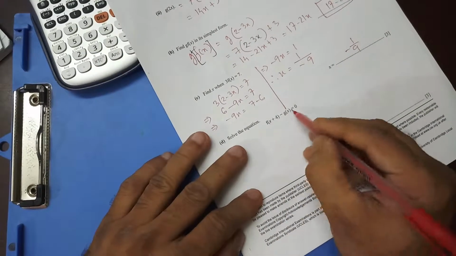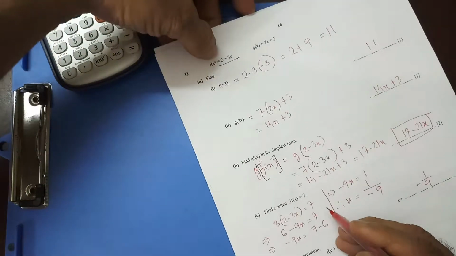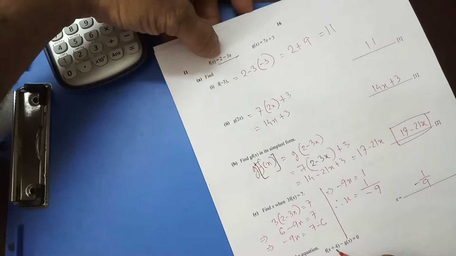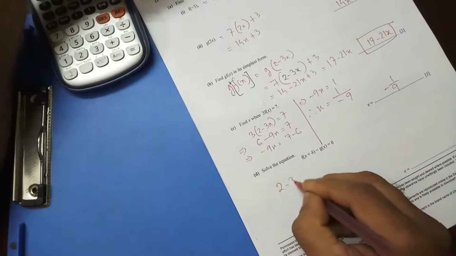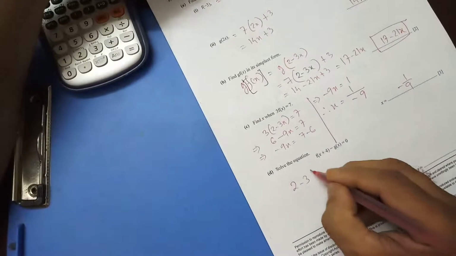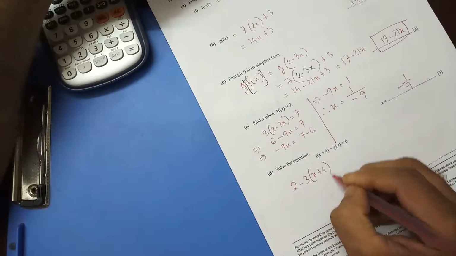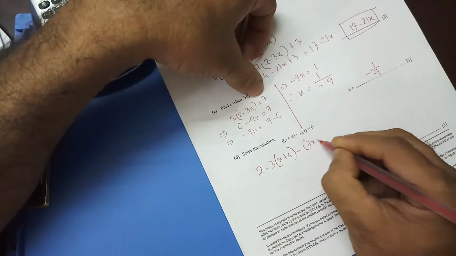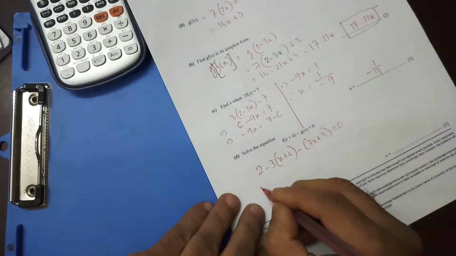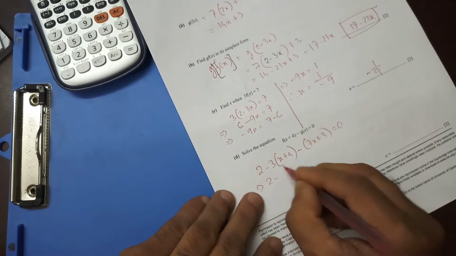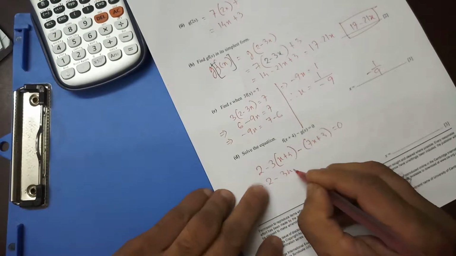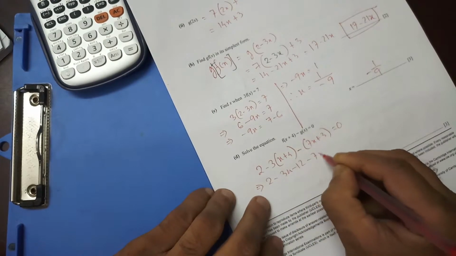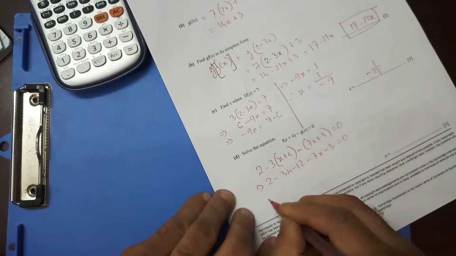And then solve the equation: f of x plus 4 plus g of x equals 0. In the place of x, I'm going to replace by x plus 4. So 2 minus 3 times, instead of x, I'm going to put x plus 4. And g of x, I have 7x plus 3. So plus 7x plus 3 equals 0. Taking this bracket off: minus 3x minus 12 minus 7x minus 3 equals 0.